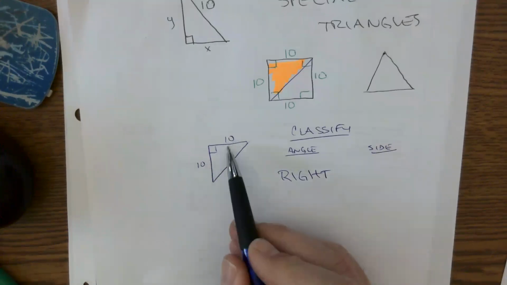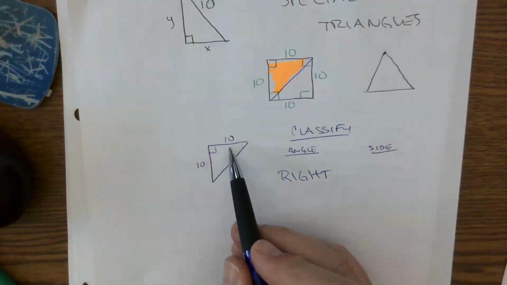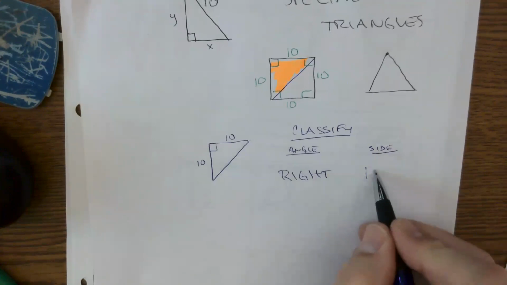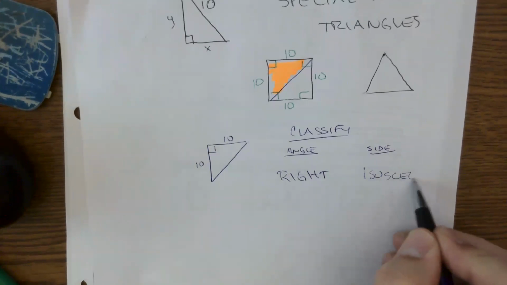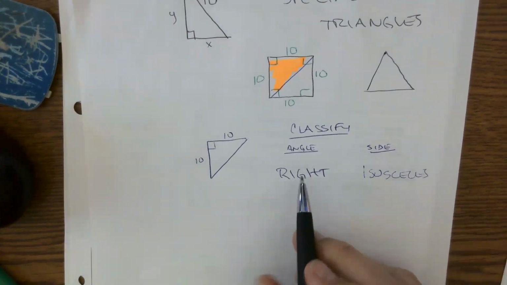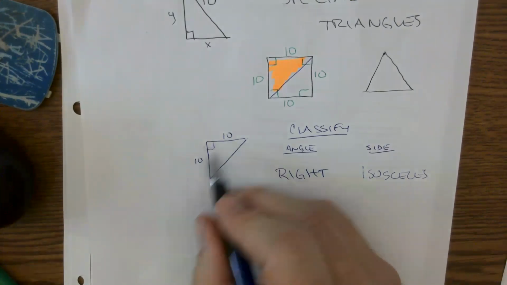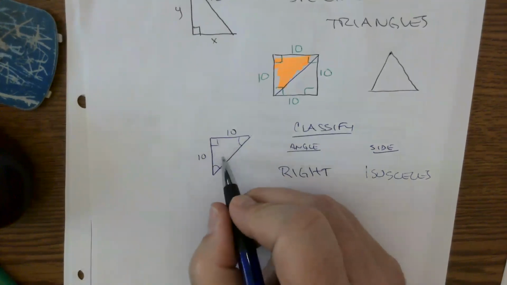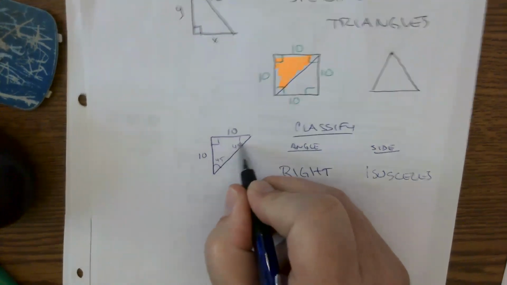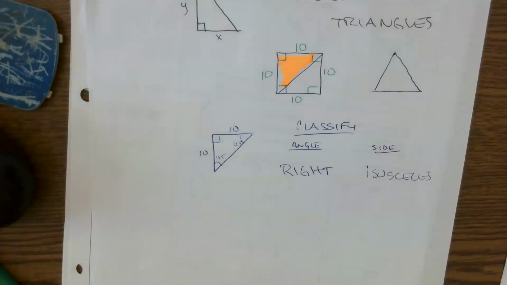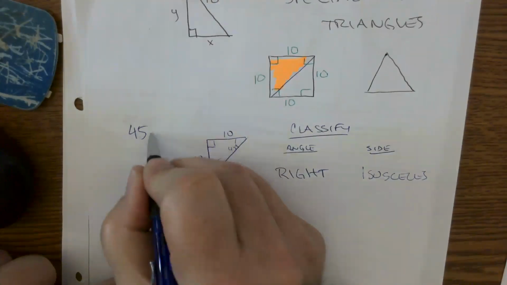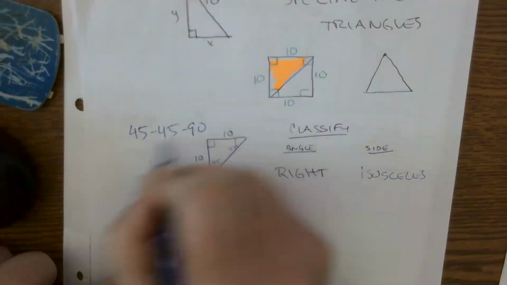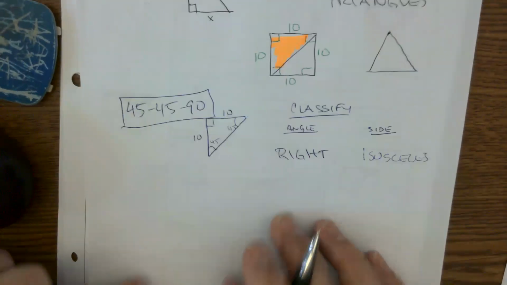It could be a right triangle, but it could also be isosceles because 10 and 10 are equal. Because it's a square and we cut it in half, the two base angles are equal. Good. Because it's an isosceles triangle, these two base angles are the same. If this is 90 out of the 180, that leaves these to each be 45 degrees. So it turns out we're going to call this triangle a 45, 45, 90 triangle. This is one of our special right triangles.